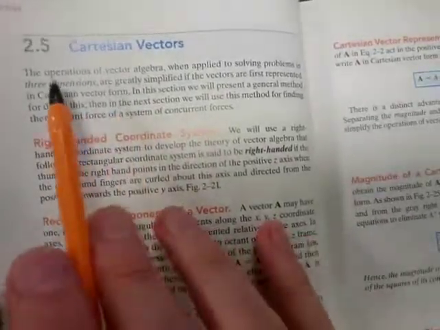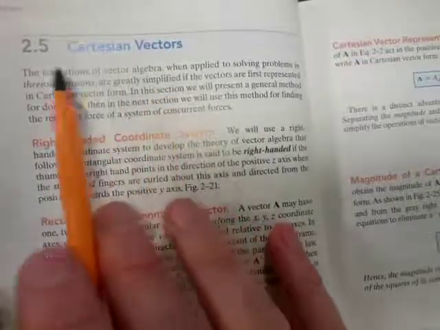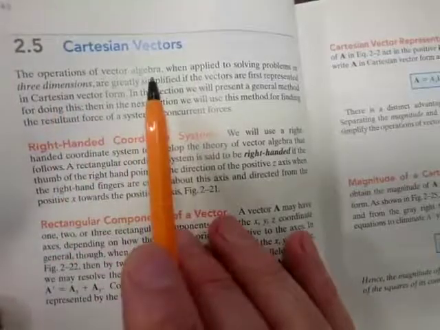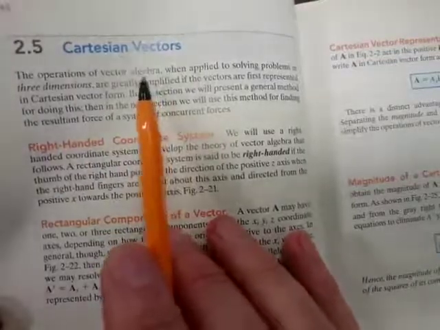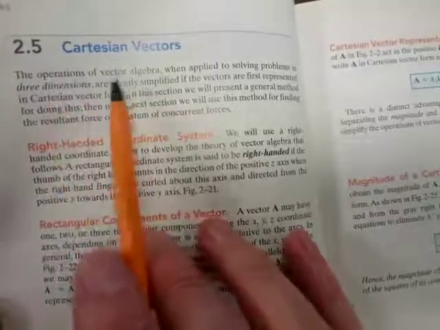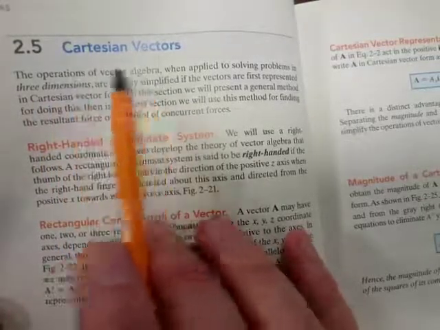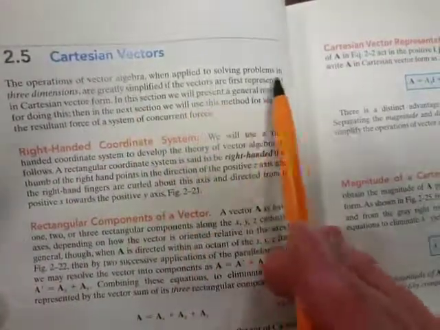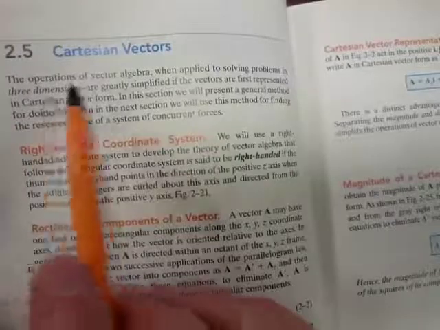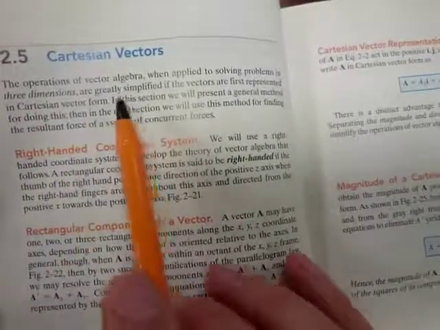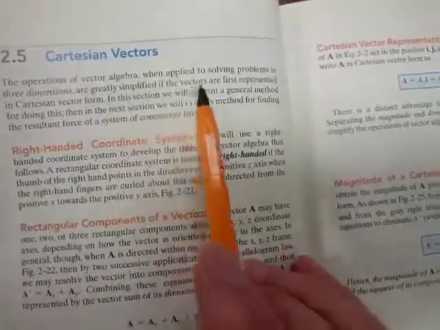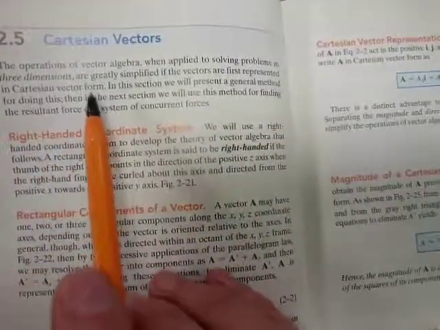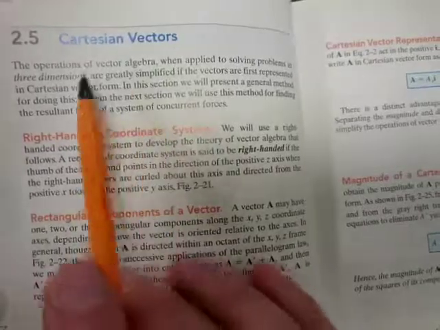It says, the operations of vector algebra, okay, let's just stop there. The operations of vector algebra, what does that mean? That means when we are adding and subtracting and multiplying vectors. So the operations of vector algebra, when applied to solving problems in 3 dimensions, are greatly simplified if the vectors are first represented in Cartesian vector form.